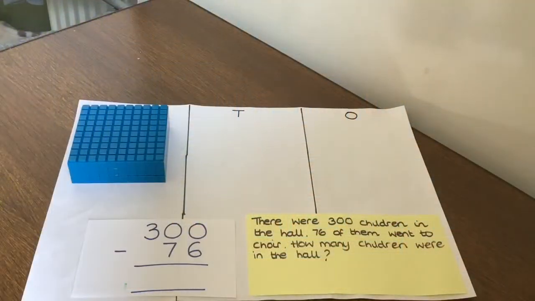Good morning, Year 3. So yesterday I left you with this problem and I said it would set us up for the work that we're going to do today. And it does, because today we're going to focus and concentrate on subtraction with numbers that have zeros.